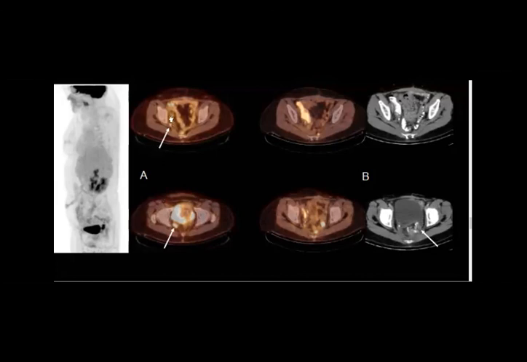Yes, perfect. Because of the high FDG uptake, soft tissue nodules here and here beside the presumed operation site. So this means that this patient has recurrence. And if you look in B, now you see this, which is not present here.